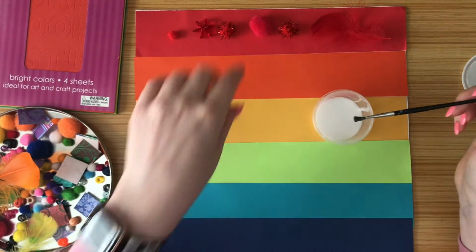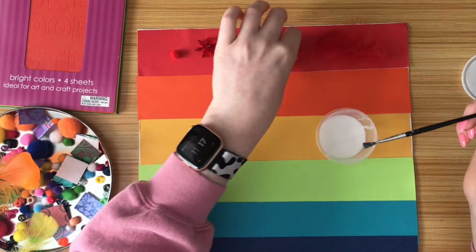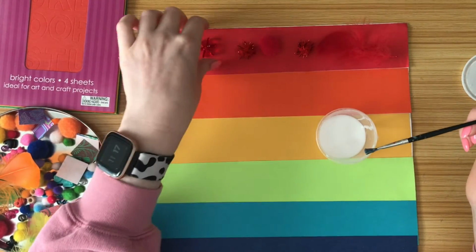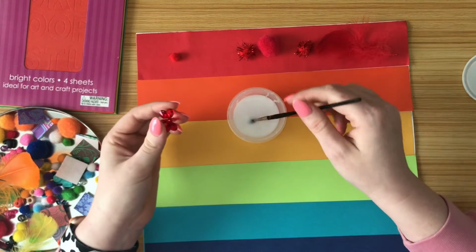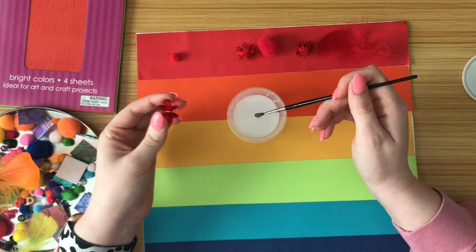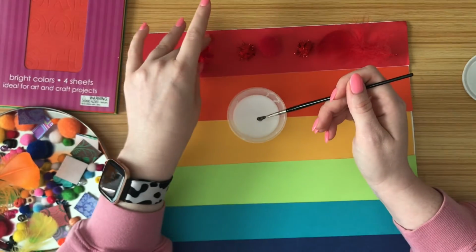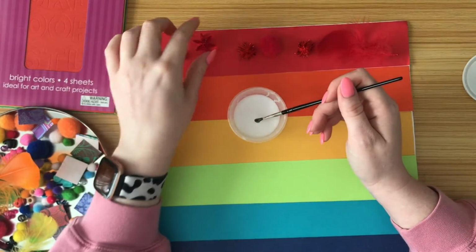start gluing. And I've already sorted my red objects up here, and I am going to pick up the object, and I'm going to put a little dot of glue wherever I want this object to be glued onto.